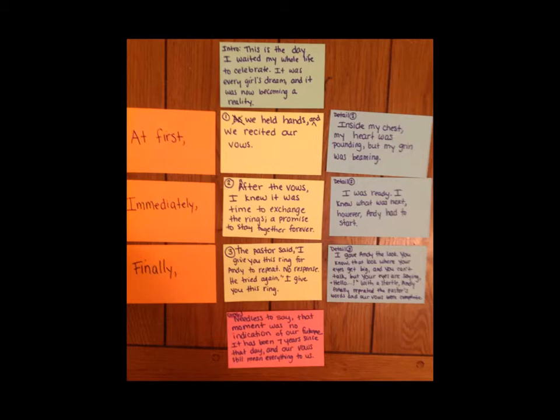As I write them on my card, this is what it will look like. I have my transition word, "at first," and then I crossed off one little word here so it will fit. We held hands and we recited our vows. At first, we held hands and we recited our vows. Don't forget to add that comma after your transition word.